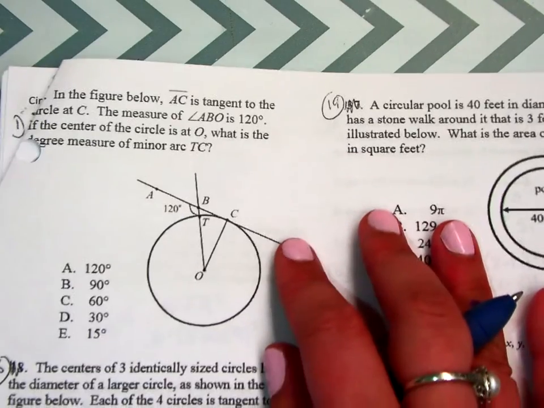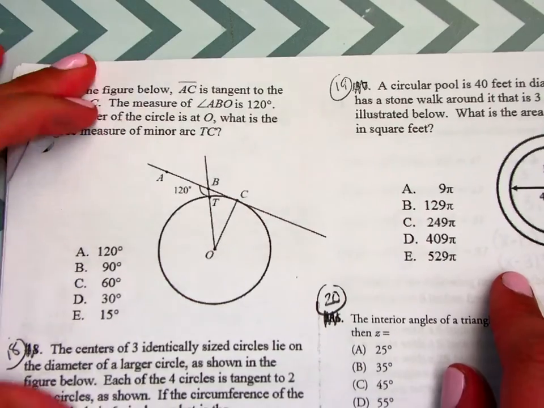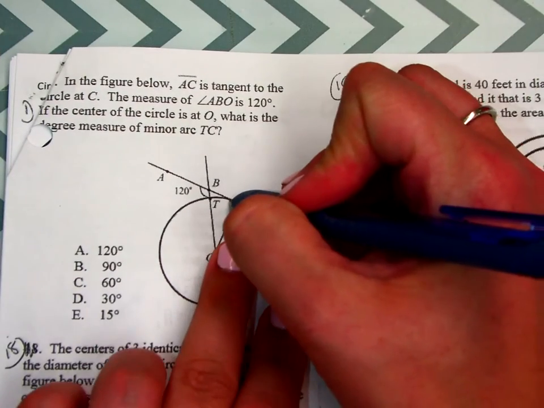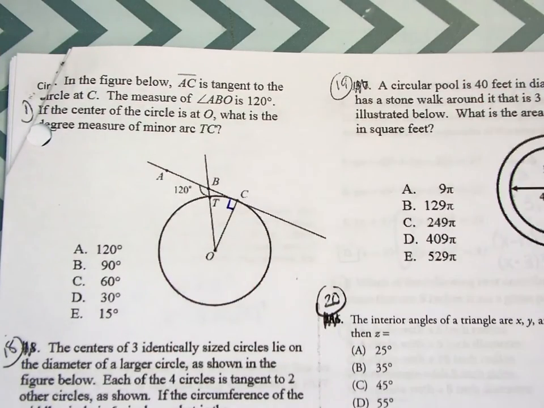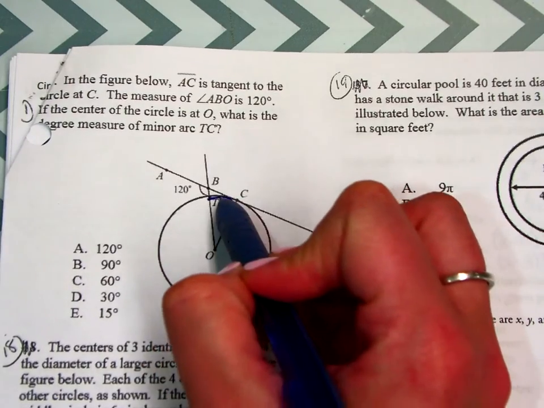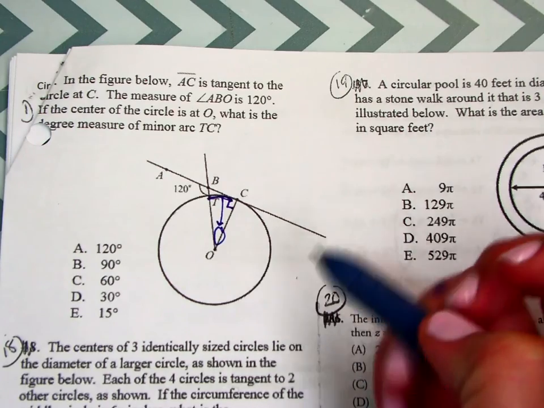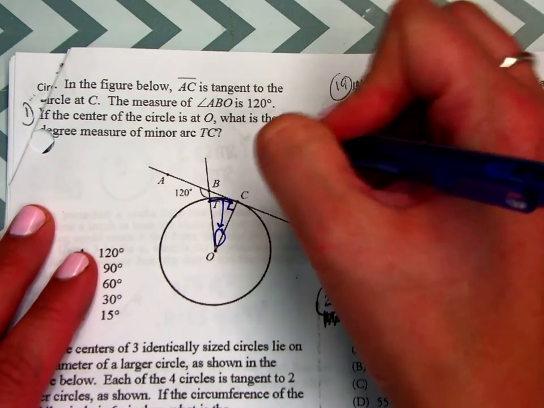Number 17. In the figure below, AC is tangent to the circle at C. That means that this is a 90-degree angle. Then it says that you have an angle ABO, which is 120, and we're trying to actually calculate this arc measure. Well, to find this arc measure, we have to go into this triangle, and we have to know the central angle. So in order to help you, I'm going to kind of sketch it out.